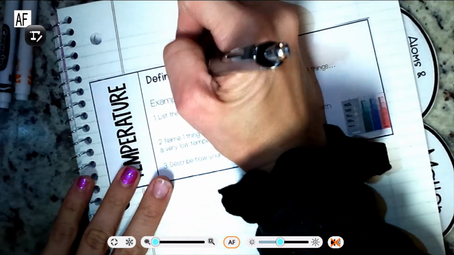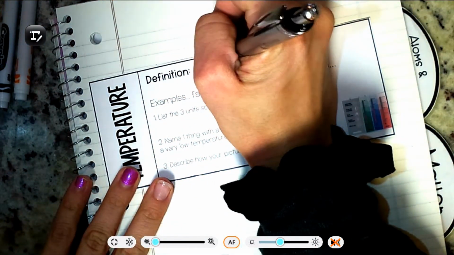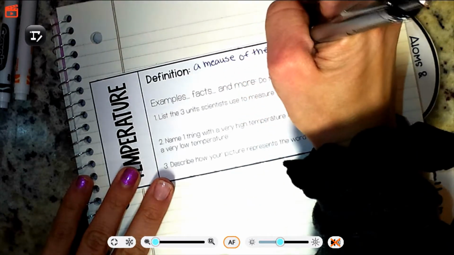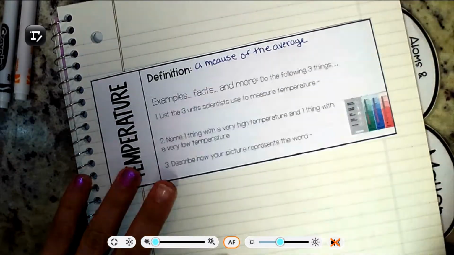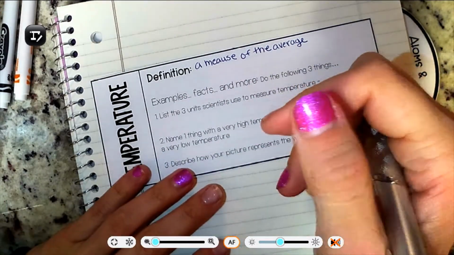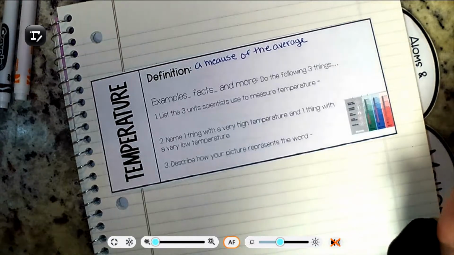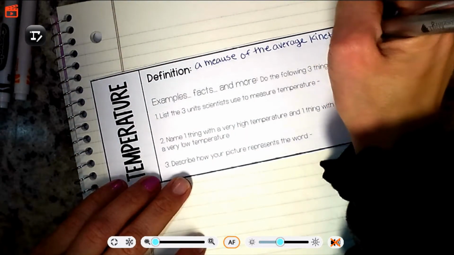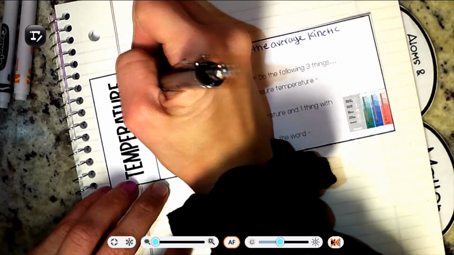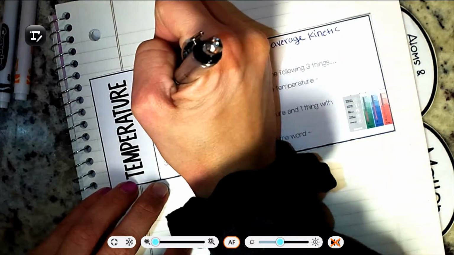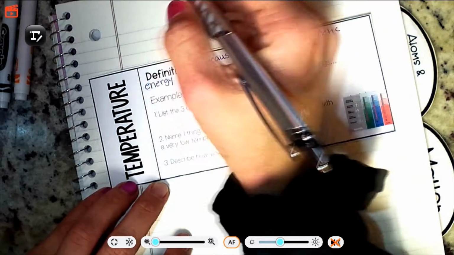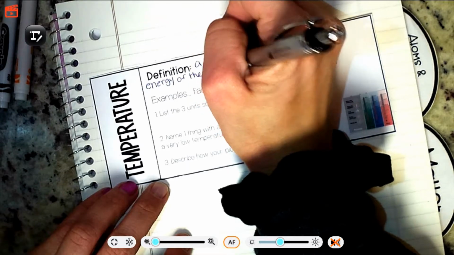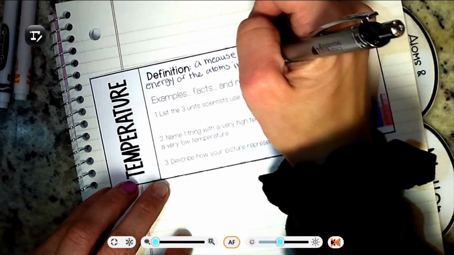a measure, so we can measure something's temperature, of the average, so it means like the middle, or you guys have done averages probably in math already, of the average kinetic energy of the atoms in a system.